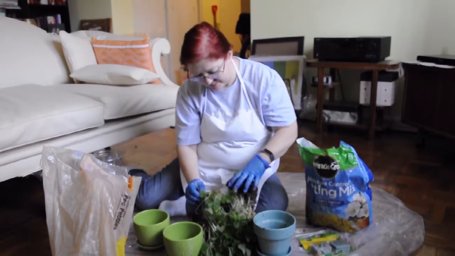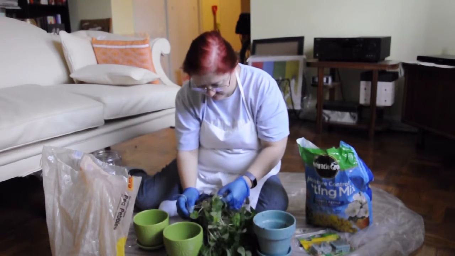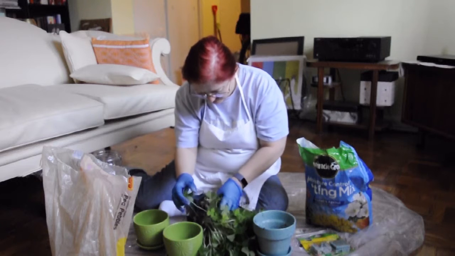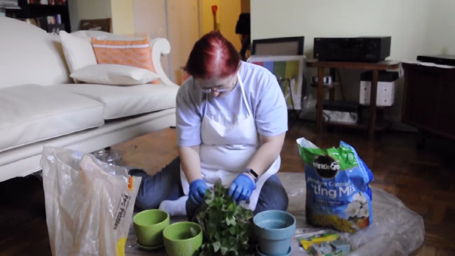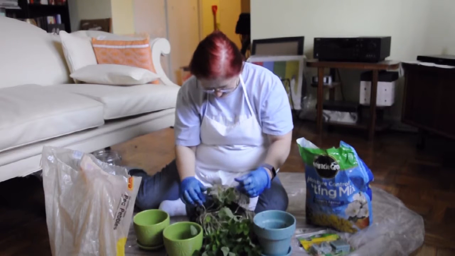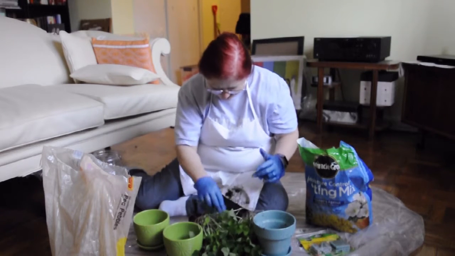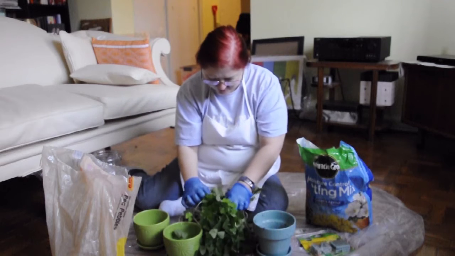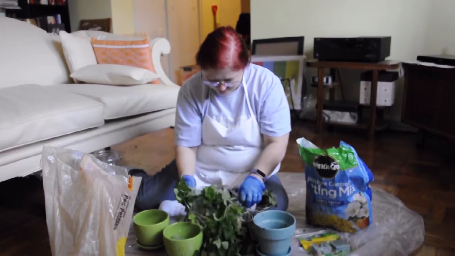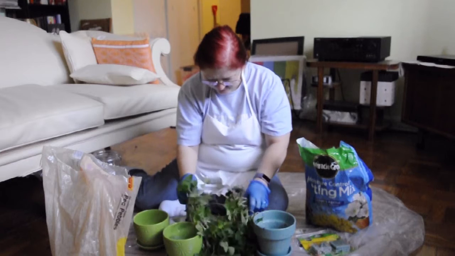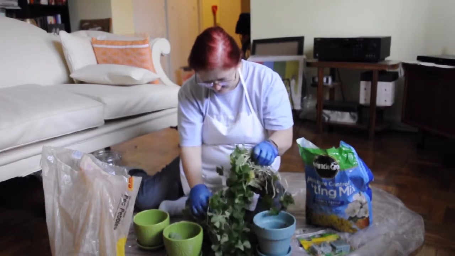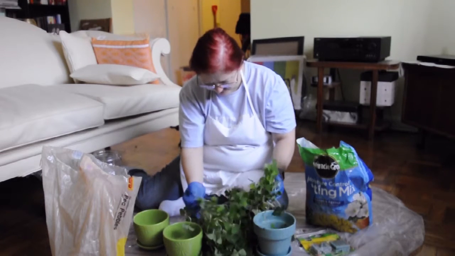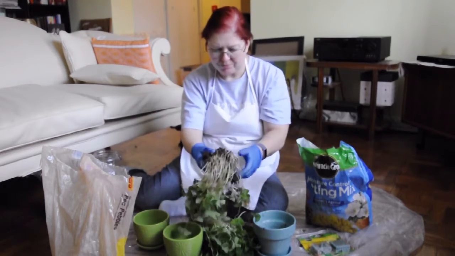Professor Conklin is disentangling the shamrock is active voice. The plant is being disentangled by Professor Conklin is passive voice. So the object receives the action. The subject performs the action. In this case, the plant or the shamrock is the object. Professor Conklin is the subject.